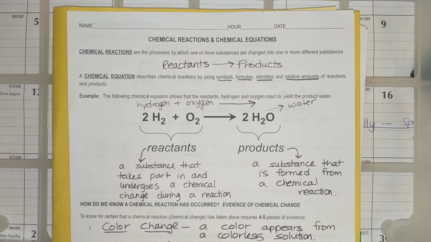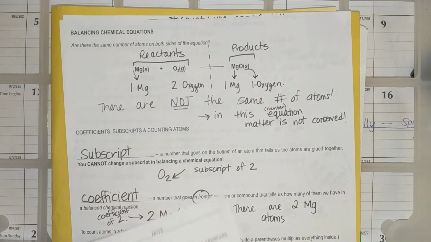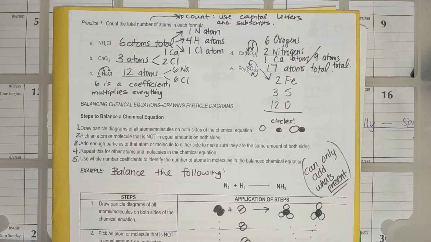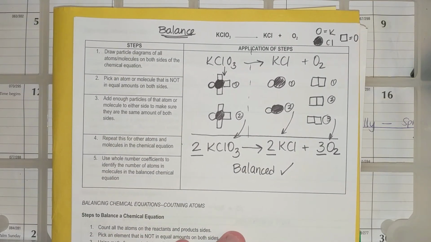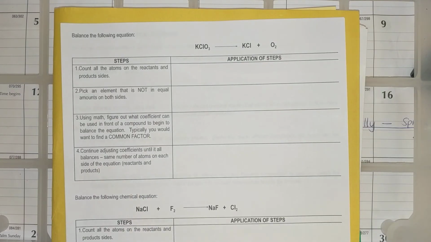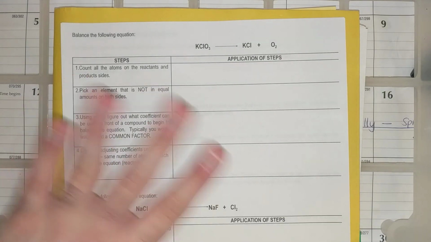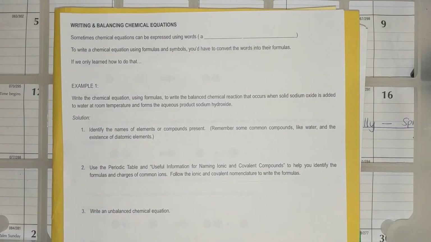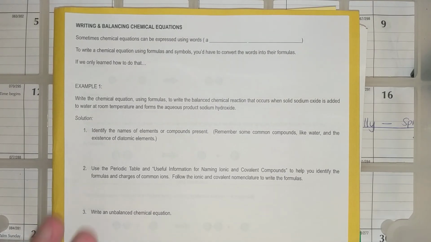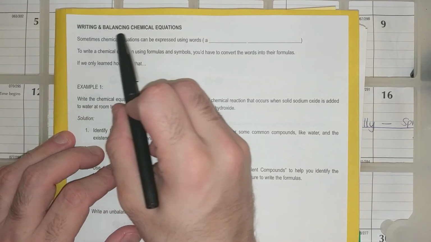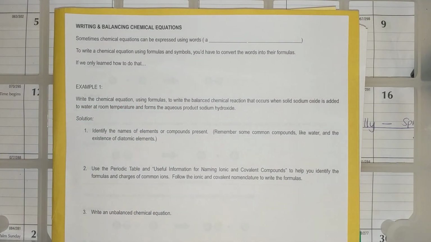All right, so now we're gonna flip. This is the back of the first page. This is the second page. Back of the second page. We are gonna skip the third page. We're gonna skip all of this, leave it blank, don't worry. And I want you to get to the page where at the very top, it says writing and balancing chemical equations.